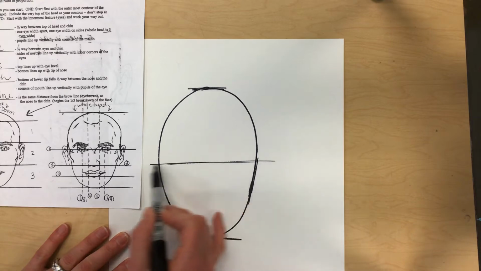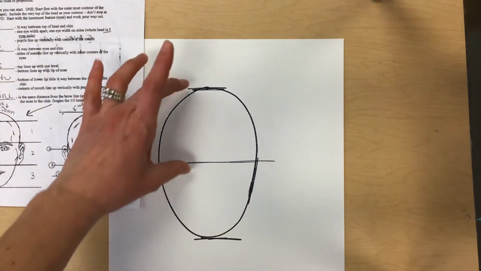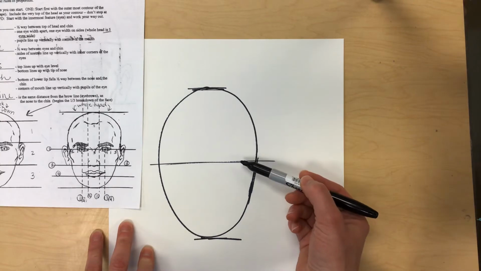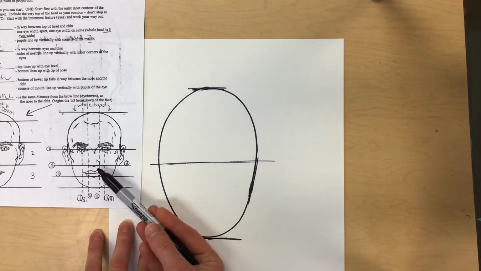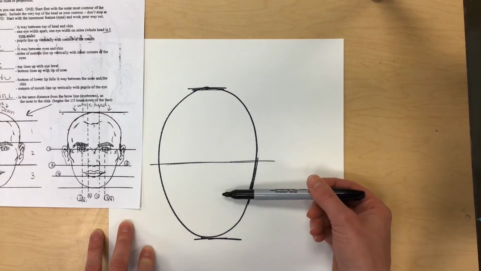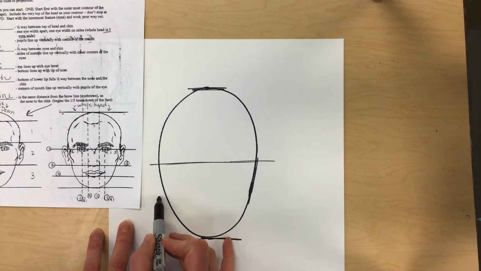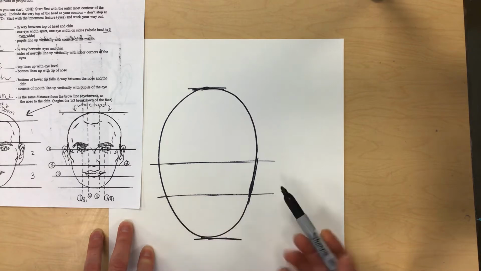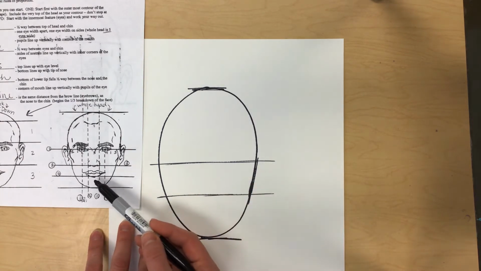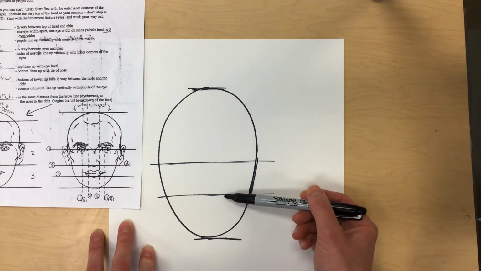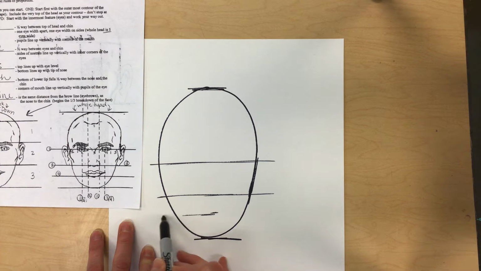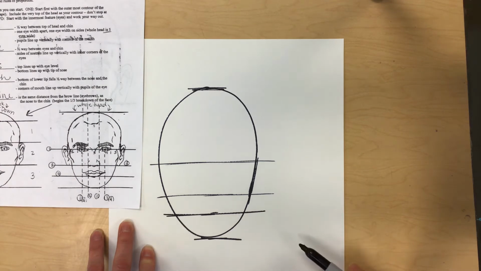We're gonna make a horizontal line. You could measure it if you like, or you could just sight measure it. The bottom of the nose falls halfway between the eyes and the chin. So we're going to draw a horizon line here. The mouth, the bottom line of the lower lip, falls halfway between the bottom of the nose and the chin. So we're going to draw another horizontal line here.